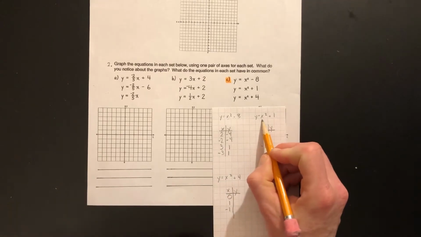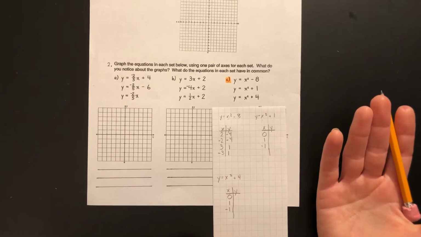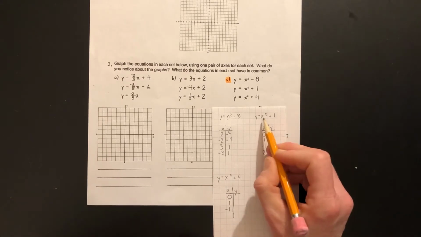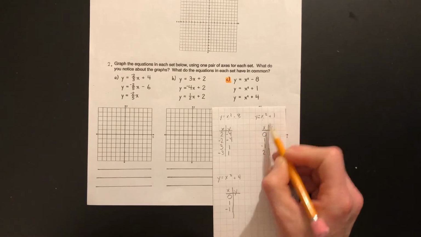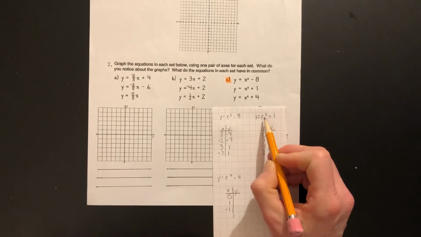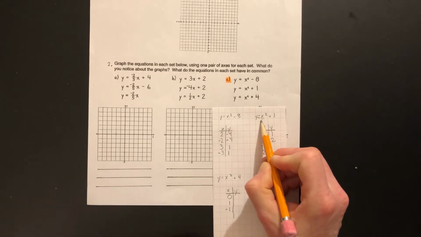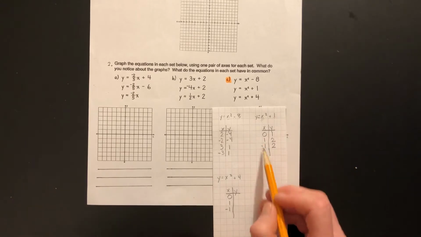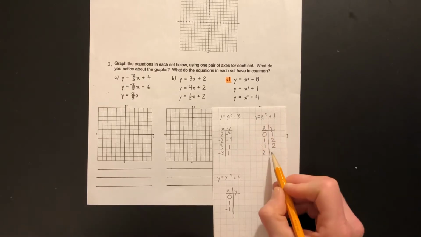Anytime you have a squared variable in a linear equation, you won't have a line, because then it won't be a linear equation, will it? Let's see, we'll do y equals x squared plus 1. If x is 0, 0 plus 1, y would be 1. If x is 1, 1 squared is 1. 1 plus 1 is 2. If x is negative 1, well, negative 1 times negative 1 is also 1. 1 plus 1 is 2. If x is 2, 2 times 2 is 4. 4 plus 1 is 5.